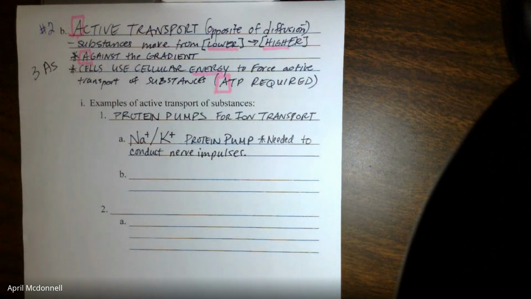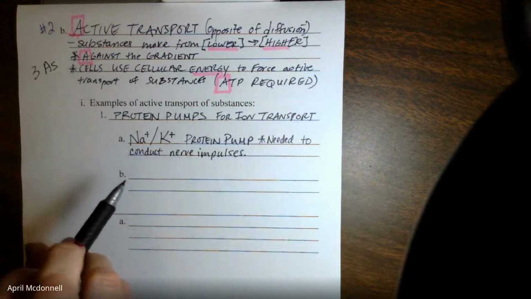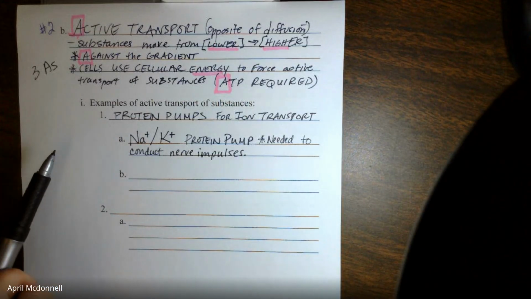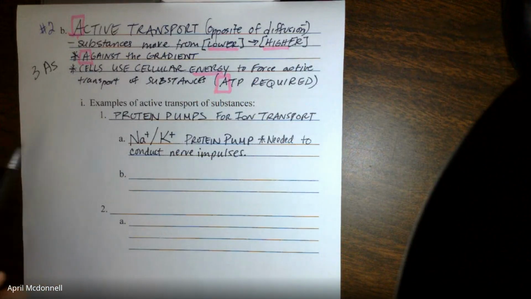Nerve impulses are basically messages from your brain that are directed along the brain cells, which are called neurons. Of course, this basically controls every function that you have, including vital functions. So therefore, these sodium-potassium protein pumps are absolutely critical to our survival. We need to be able to actively transport, or force, sodium and potassium ions to move against the gradient during at least one step that is involved in nerve impulses.